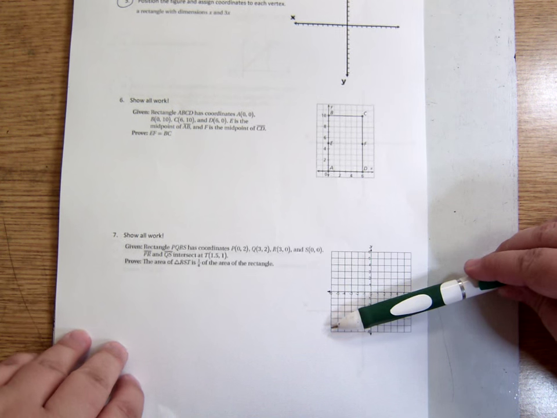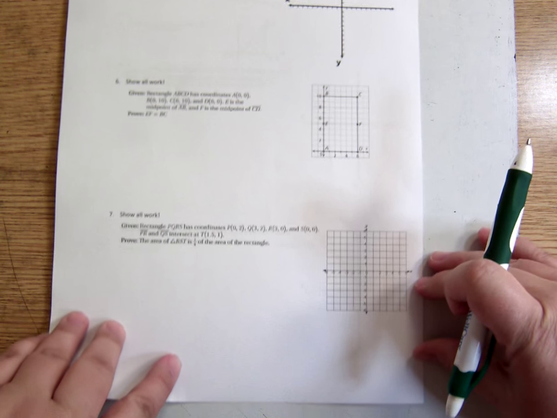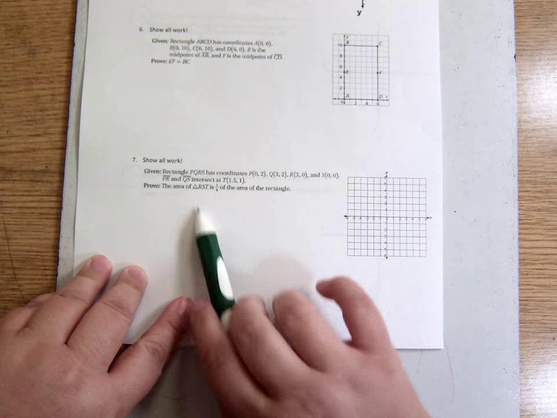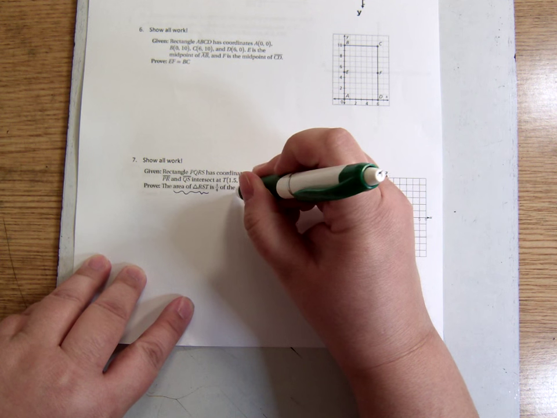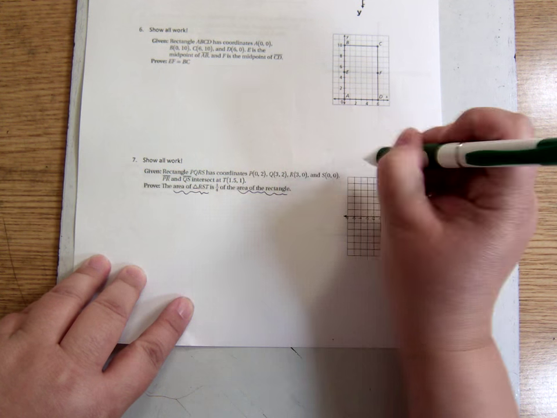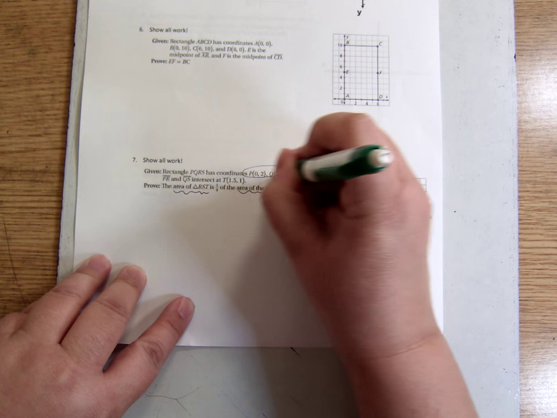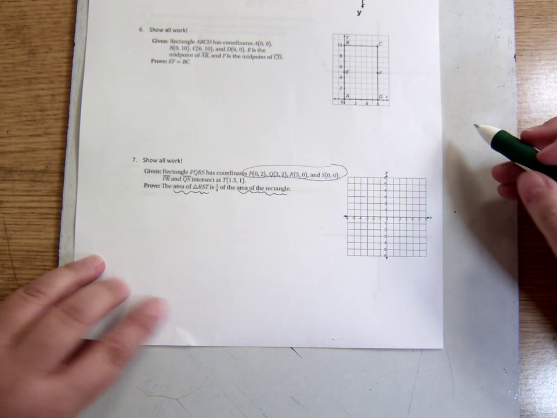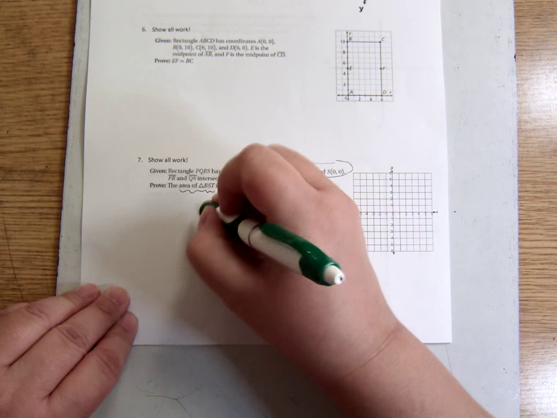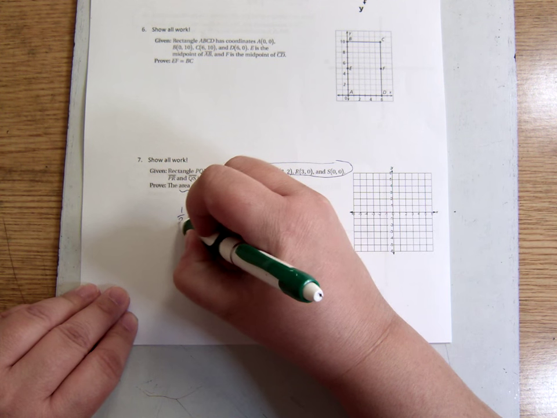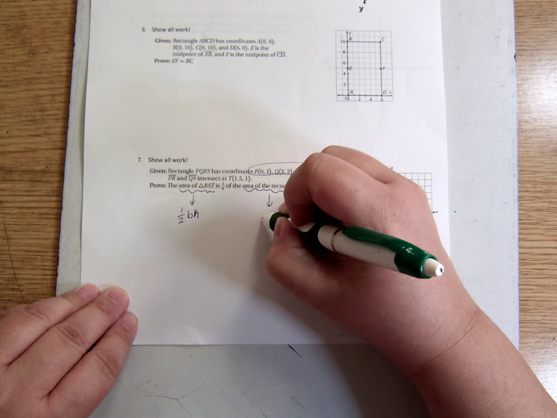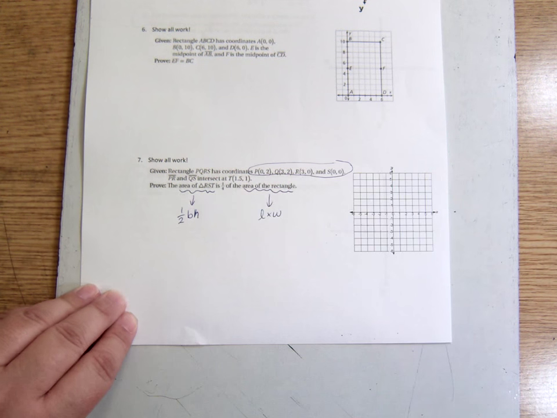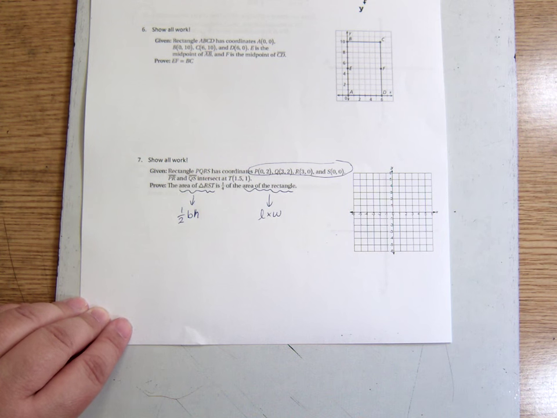6 and 7, you're doing it with coordinates. But let me just point out on 7, it's very important. If you're trying to show something about the area of RST and the area of the rectangle, which the rectangle here is PQRS, you actually have to find those. Area of a triangle is 1/2 base times height. Area of a rectangle is length times width. Or you can consider that base times height as well.